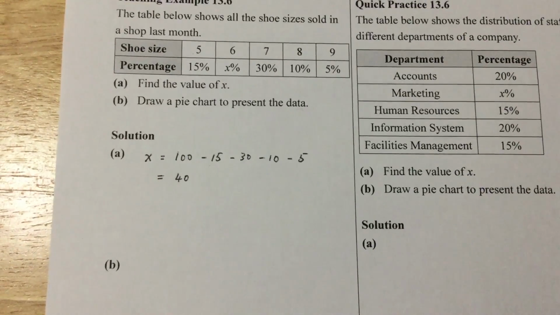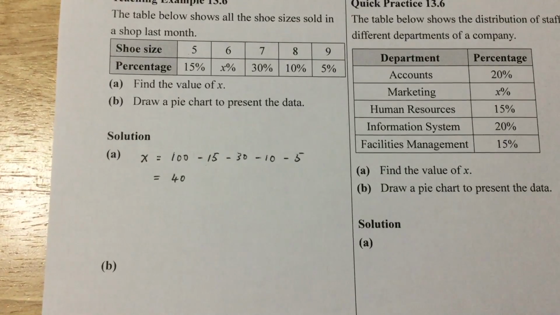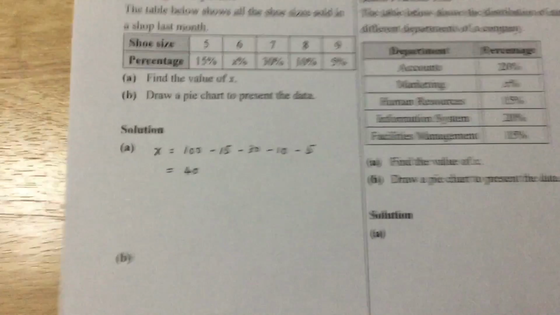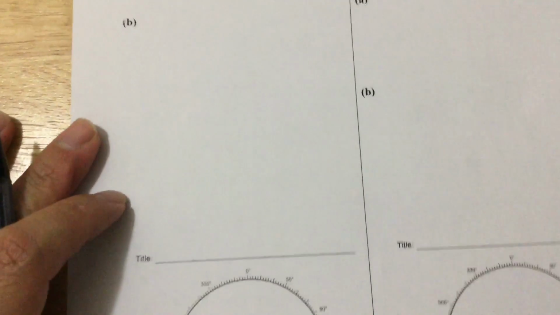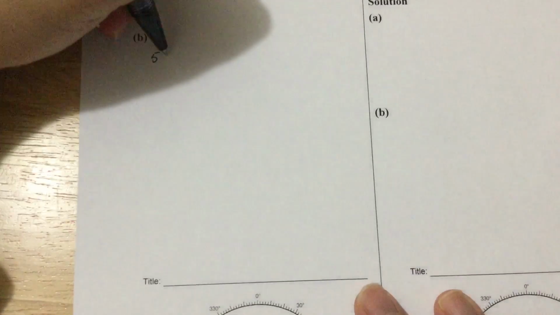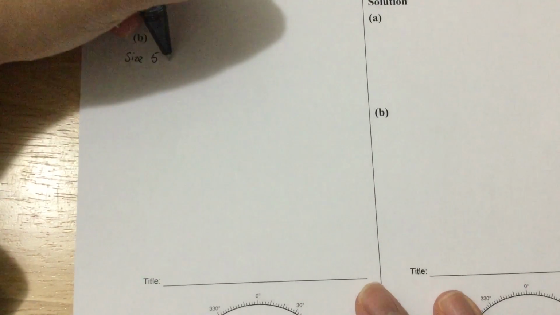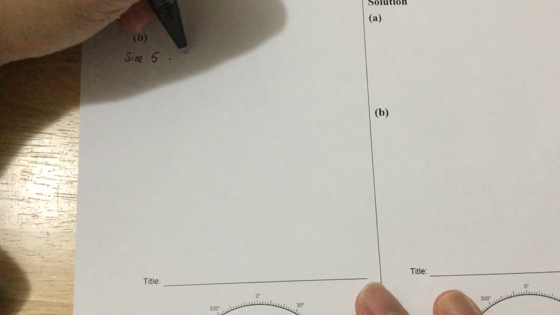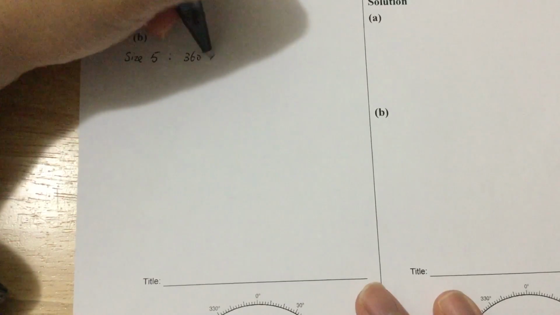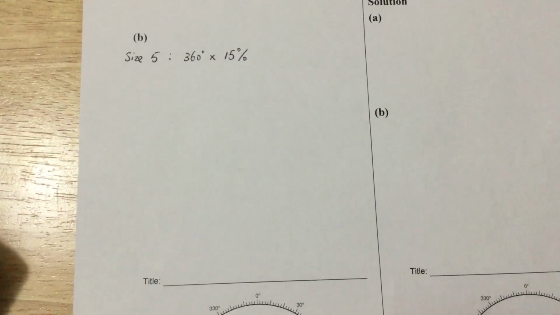For part B, you are going to draw a pie chart for the shoe sizes. For size 5, we use 360 degrees times 15%, because we know this is 15%.